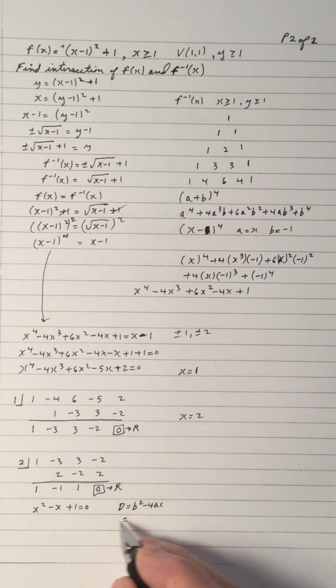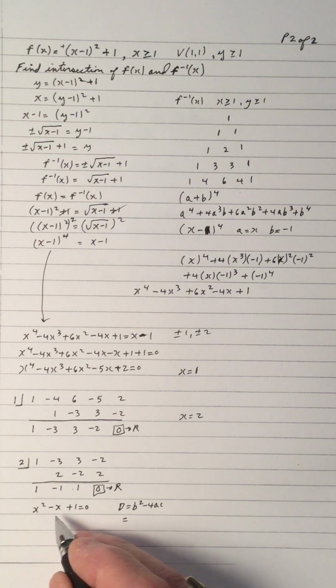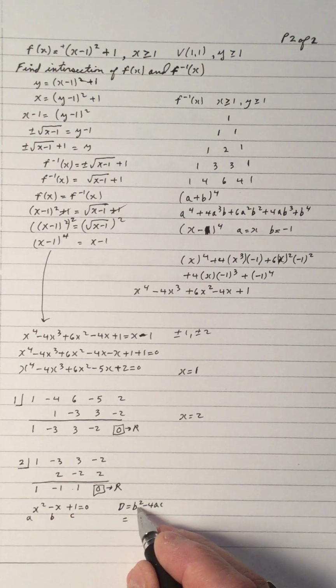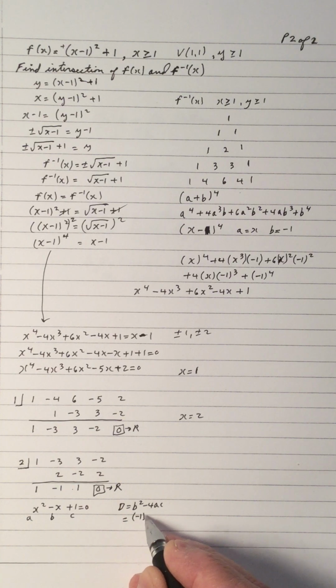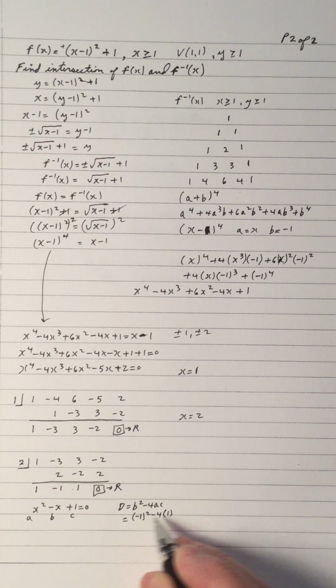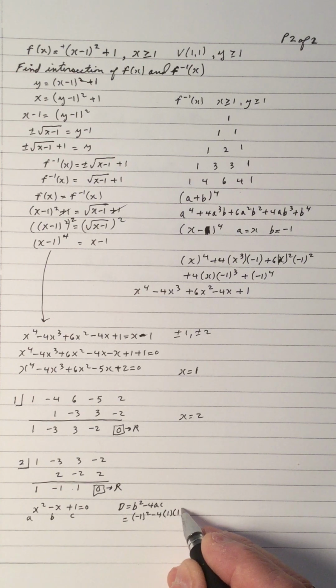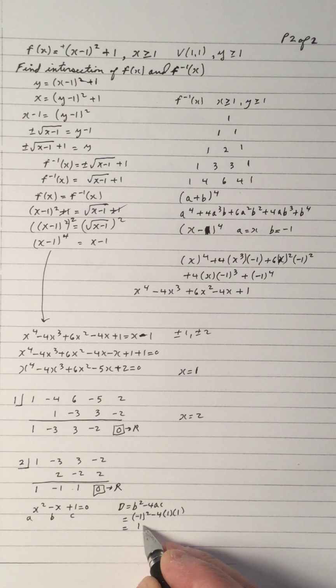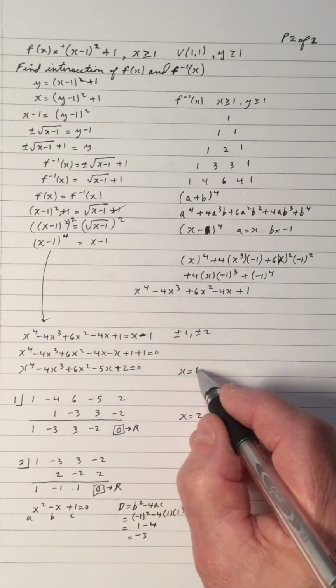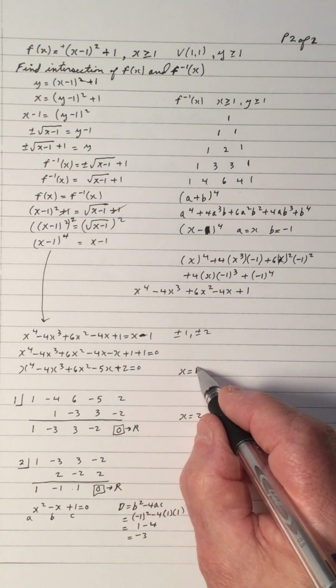So a is 1, b is negative 1, and c is 1. So that gives us 1 minus 4, negative 3. Because the discriminant is negative 3, and the discriminant is underneath the root, that means the other 2 roots are imaginary. So these are the only real roots.